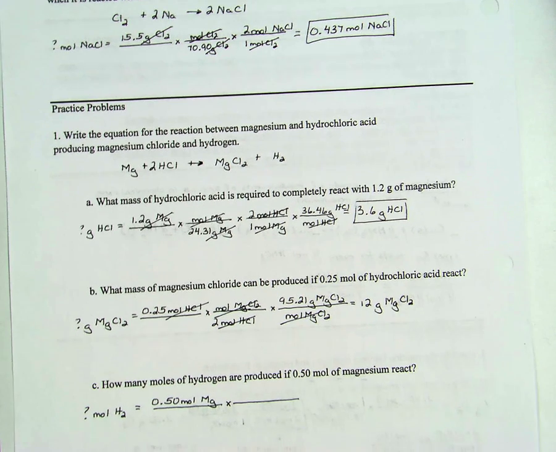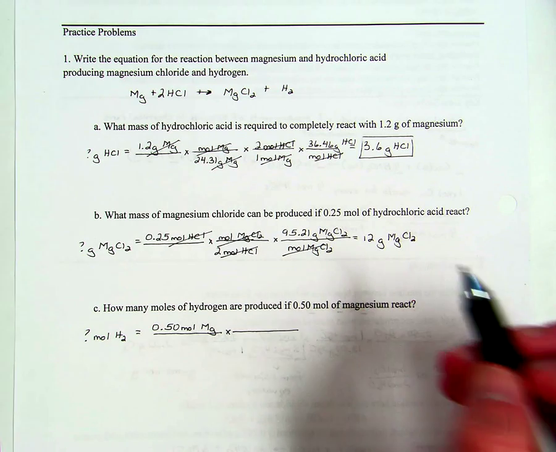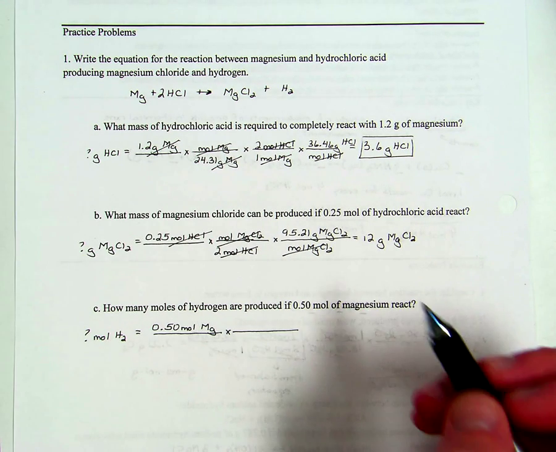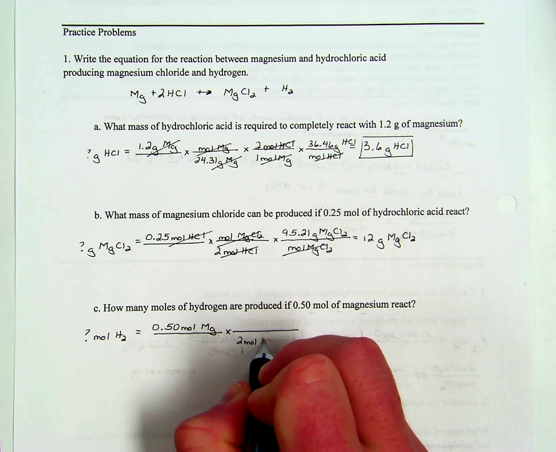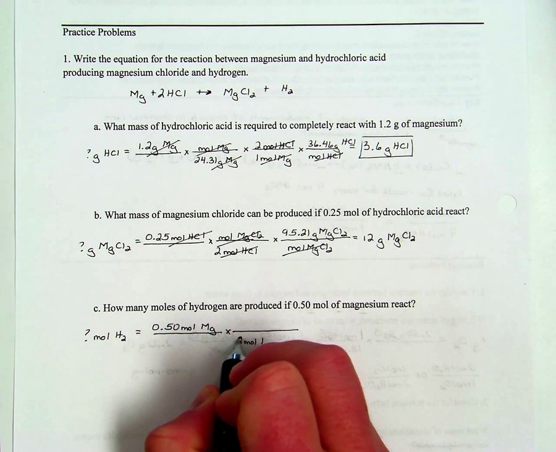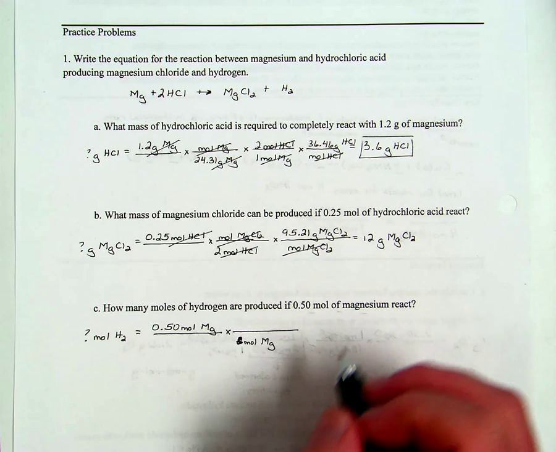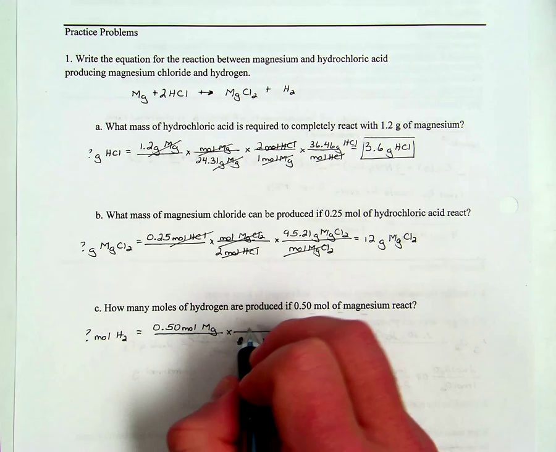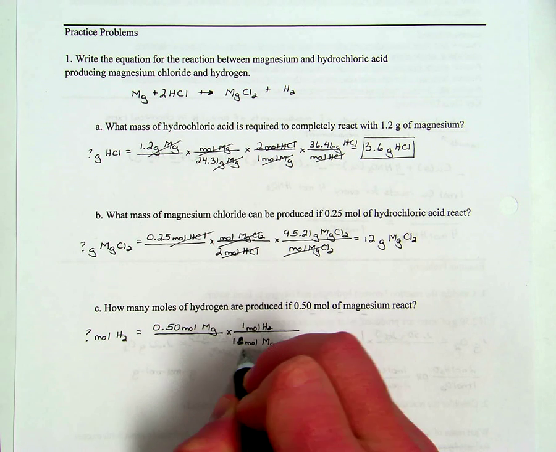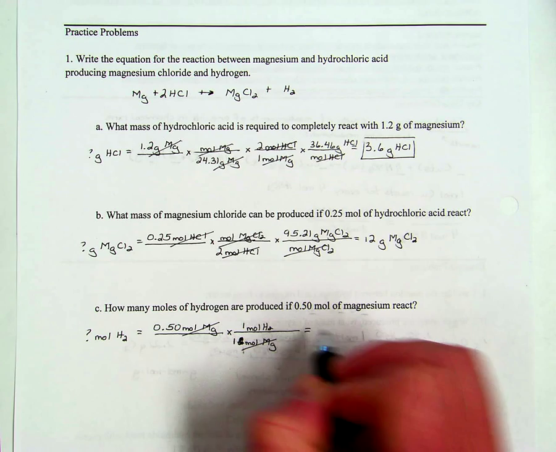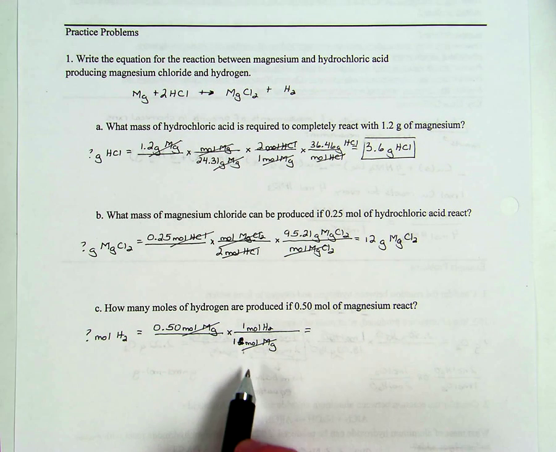We can see that we have 1 mole of magnesium for every 1 mole of hydrogen. And that's it. So if you're converting from moles to moles, it's just using the mole ratio. And in this case, because it's a 1-to-1 ratio, that will just give us 0.50 moles of H2. And that's it.